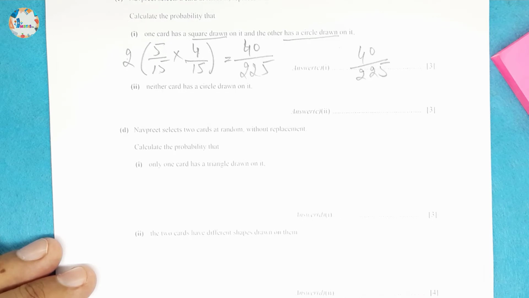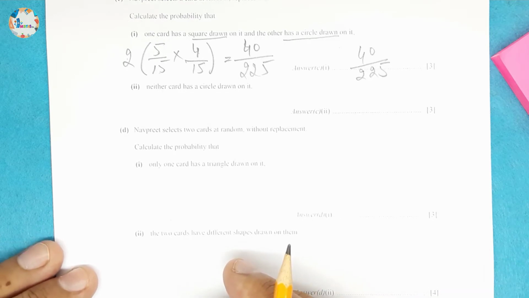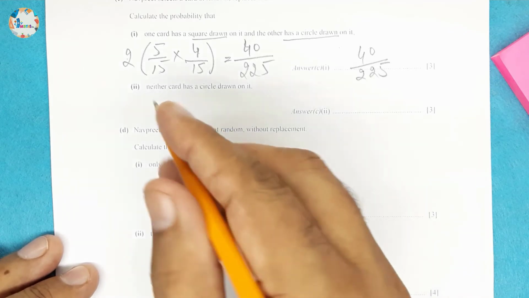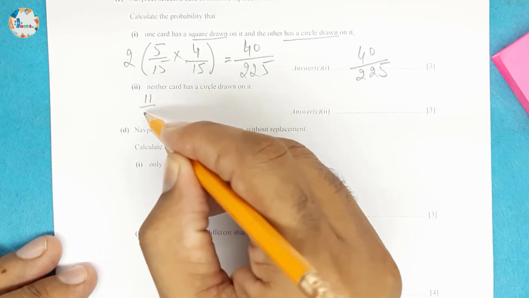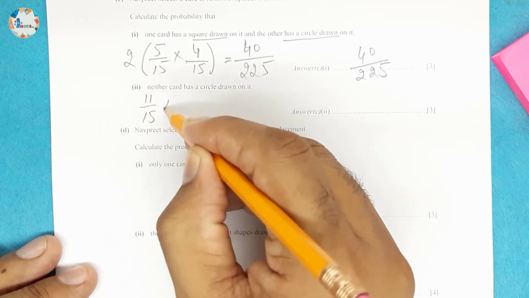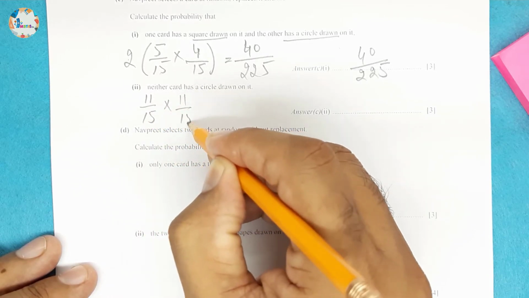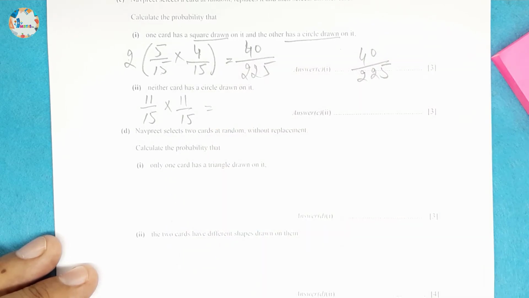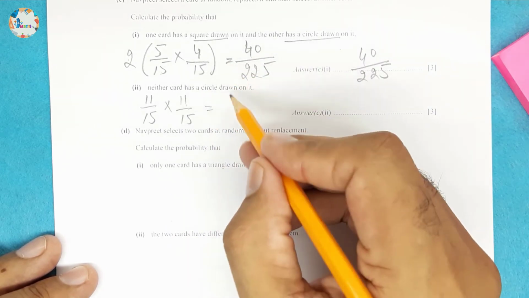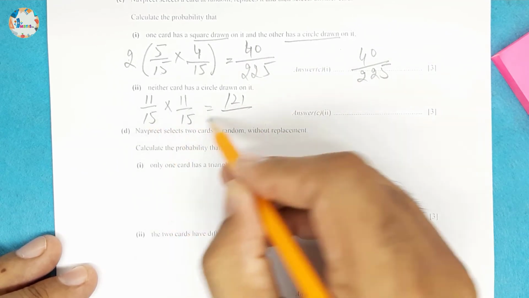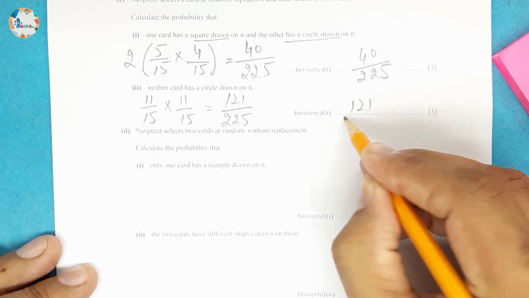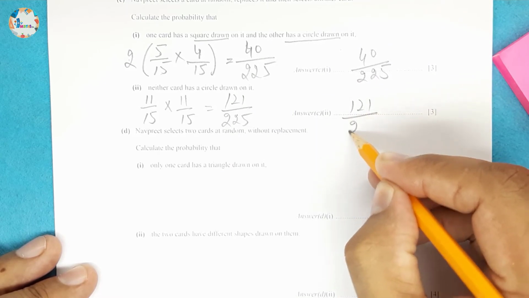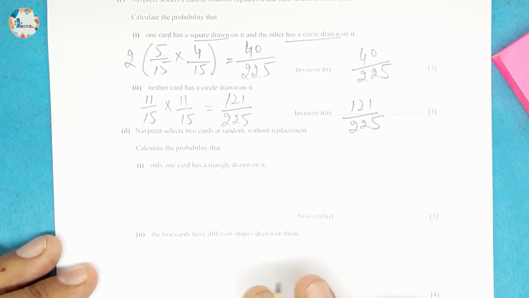So neither card has a circle drawn on it, which means the remaining cards will be 4 circles, so the remaining will be 11 over 15. So the second will also be 11 over 15. So we can calculate this probability, which will be 11 times 11 is 121, and 15 times 15 is 225. So our probability answer will be 121 over 225 for this part.